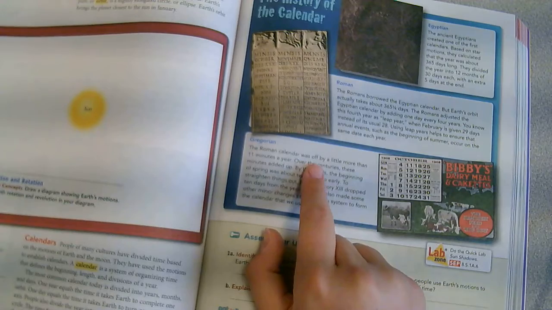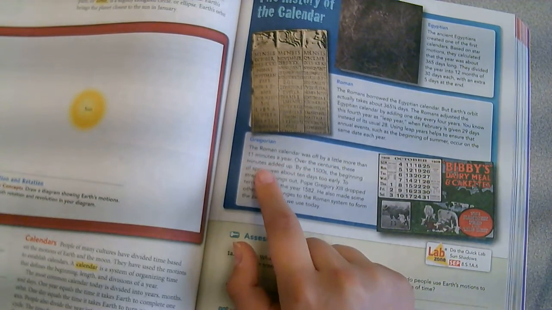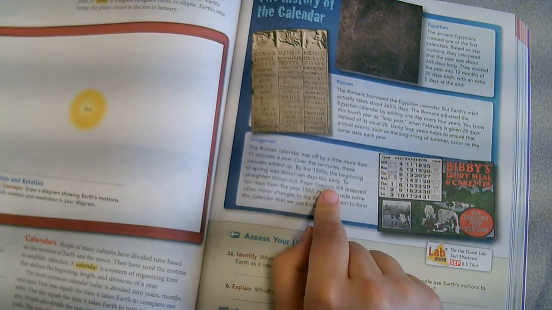All right, then you have the Gregorian. The Roman calendar was off by a little more than 11 minutes a year. Over the centuries, these minutes added up. By the 1500s, the beginning of spring was about 10 days too early.